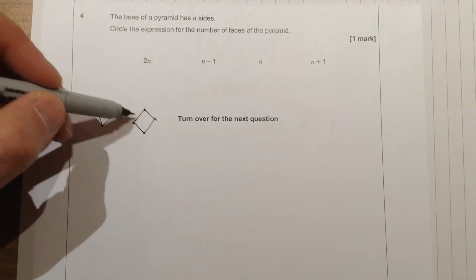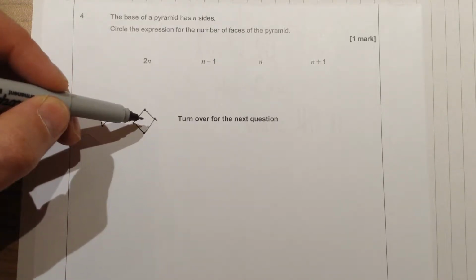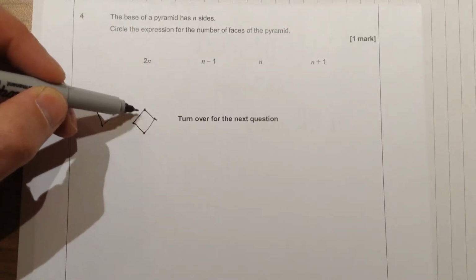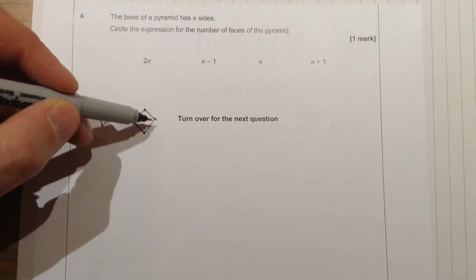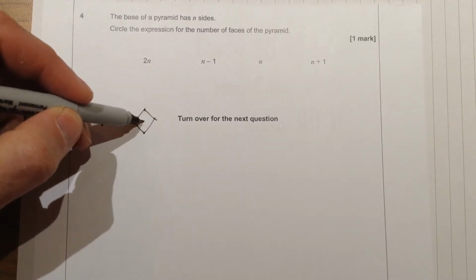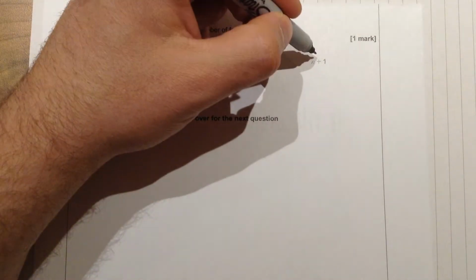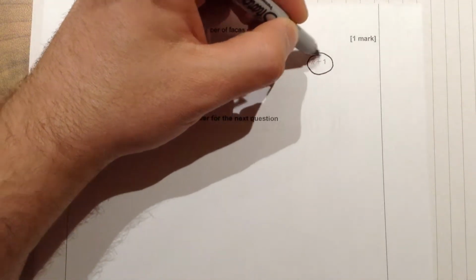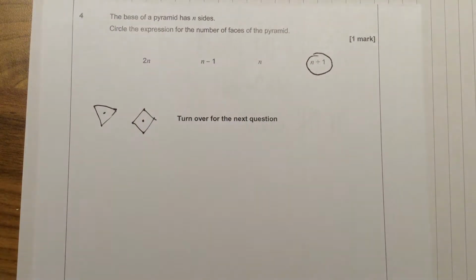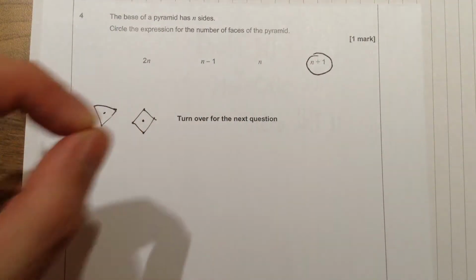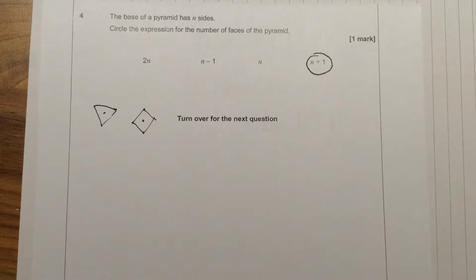A square base pyramid would have 1, 2, 3, 4 faces meeting up at the top point. So whatever size the bottom is, it's going to have that many faces plus the one face that's at the bottom. So the expression that represents it is going to have to be n plus 1, because it's the number of faces going up to meet at the point plus that one at the bottom.